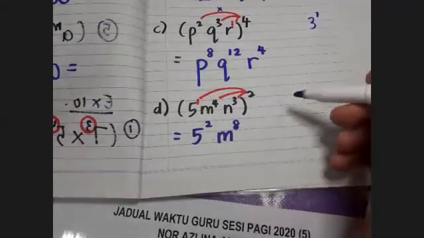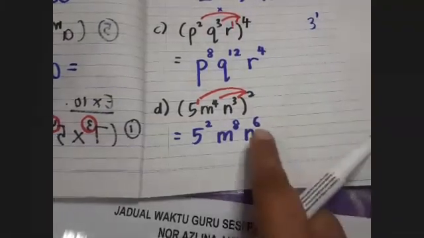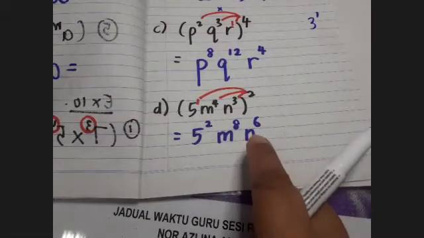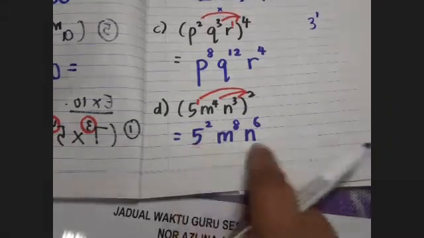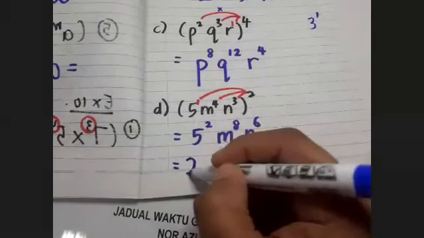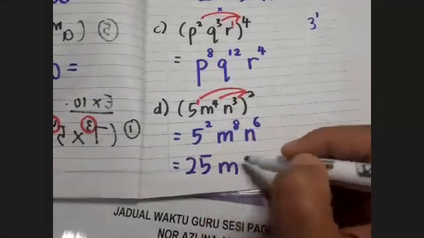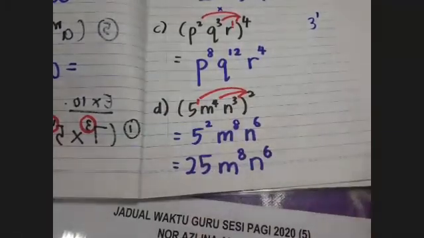This is 8. And n power of 6. If you leave your answer like this, wrong. Because you need to simplify the coefficient. What is the coefficient for this term? This is 5 to the power of 2. So this is 25. M power of 8. N power of 6.